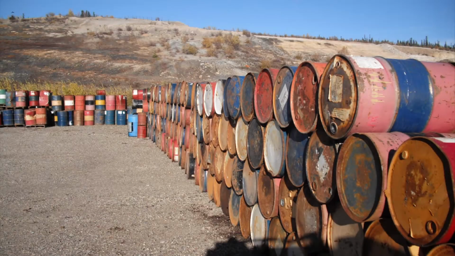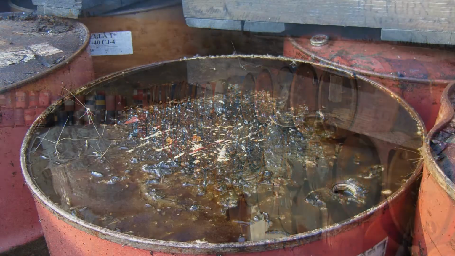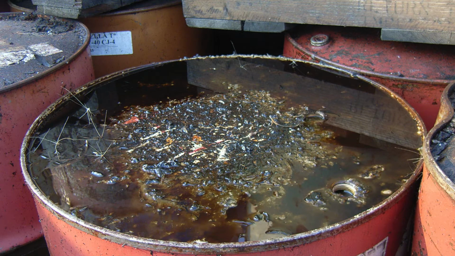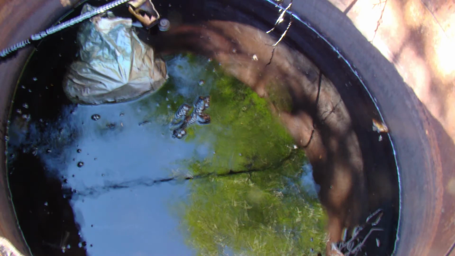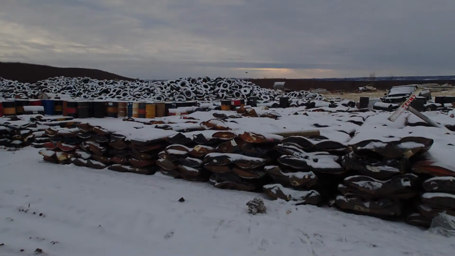Empty drums must be stored on their side. Empty drums stored upright will fill with water. This water will mix with any residue in the drum, and instead of having an empty drum on your hands, you will now have a drum full of contaminated water. Empty drums can eventually be flattened and disposed of as scrap metal.